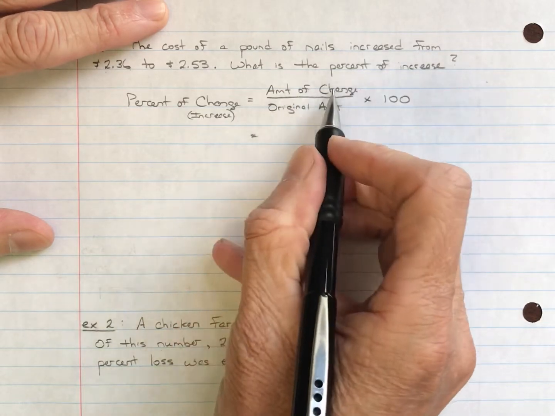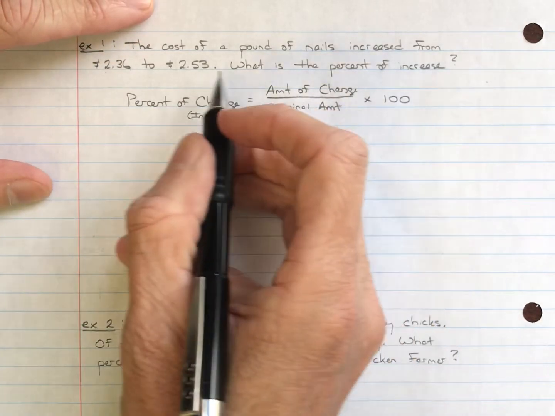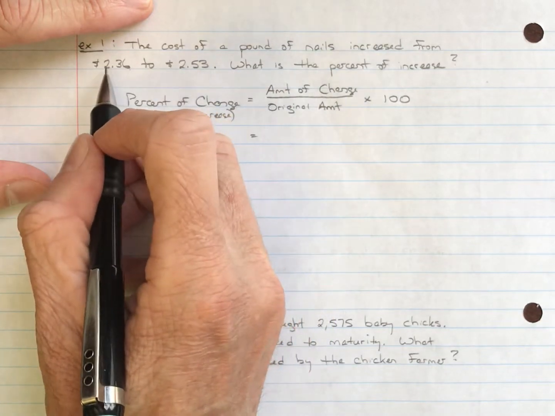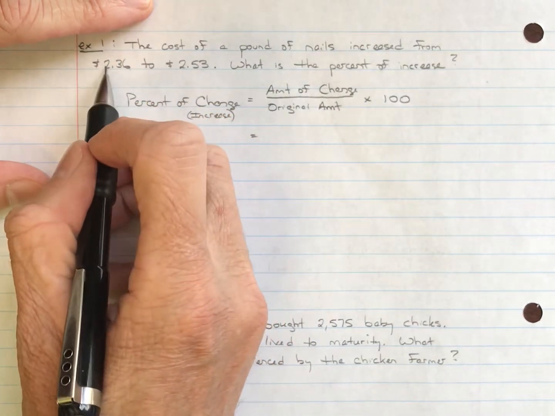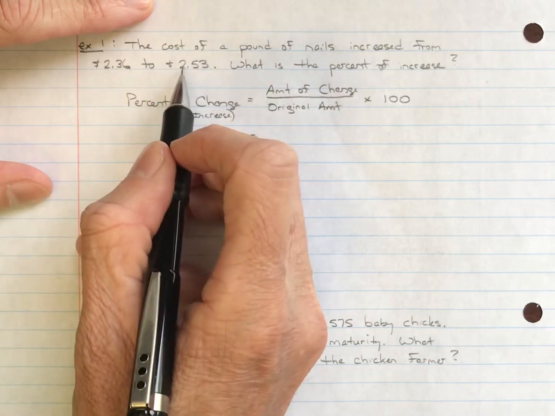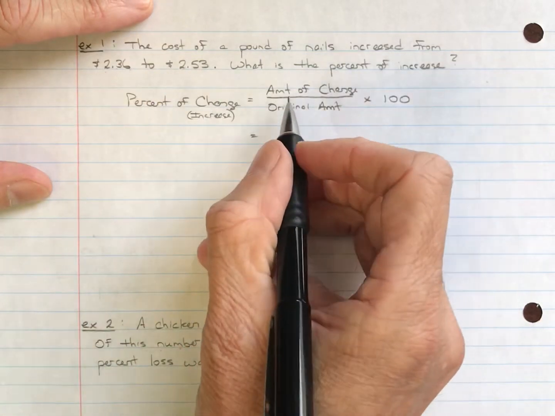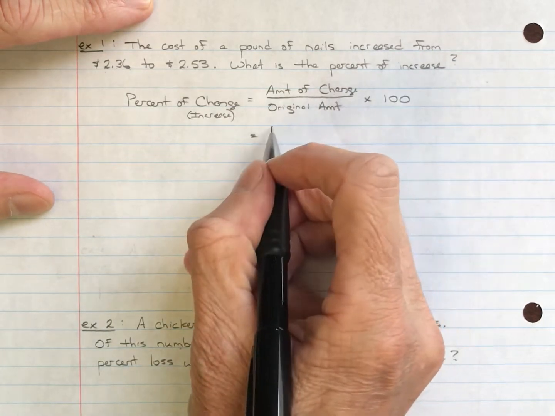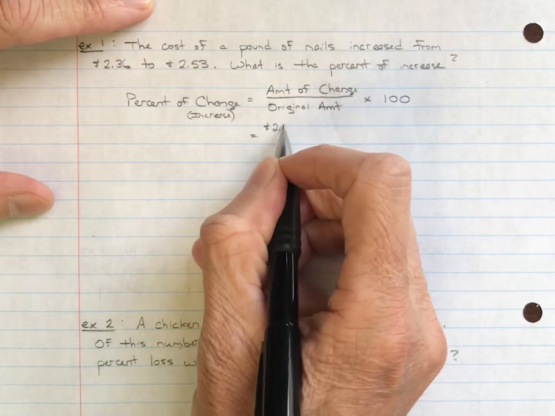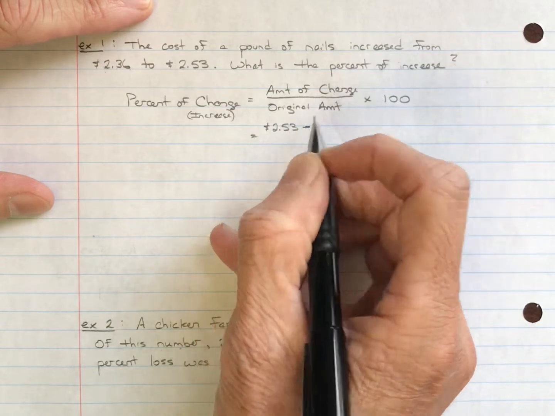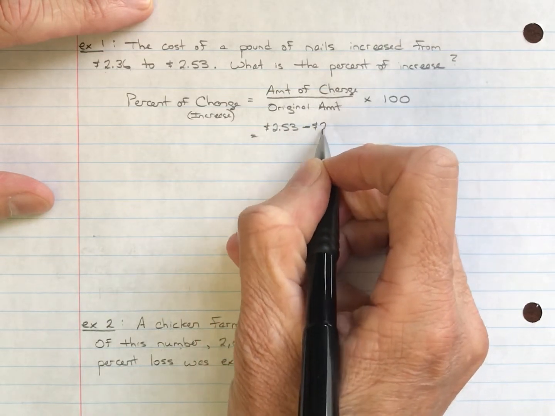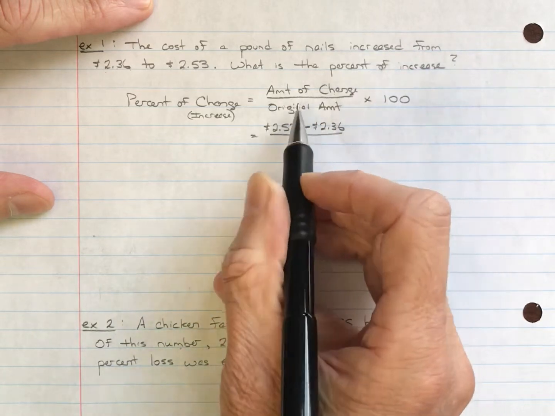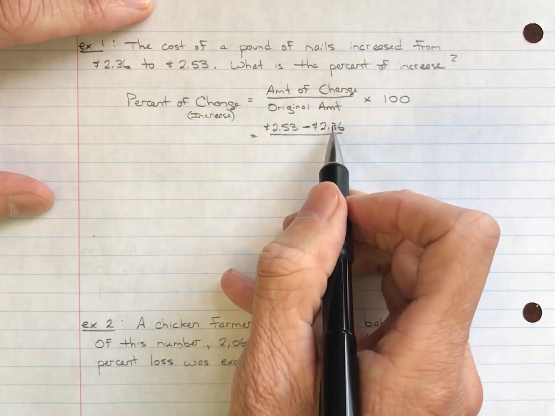Okay, what is the amount of the change? Well, the change went from $2.36 to $2.53. The amount of that change is a subtraction problem. We're going to take 2.53 and subtract $2.36, because that's going to give us the amount of the change.